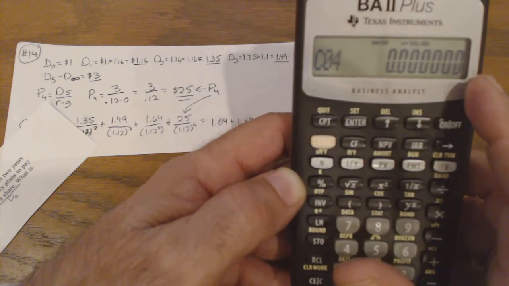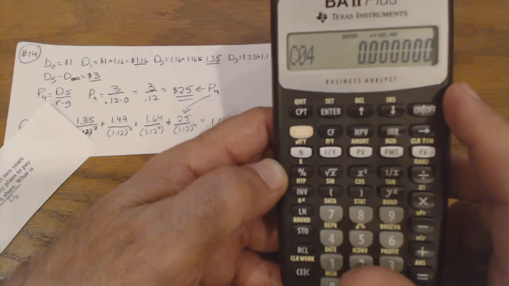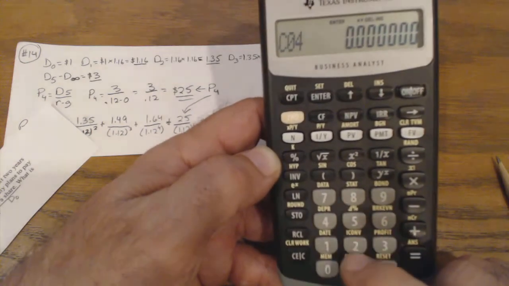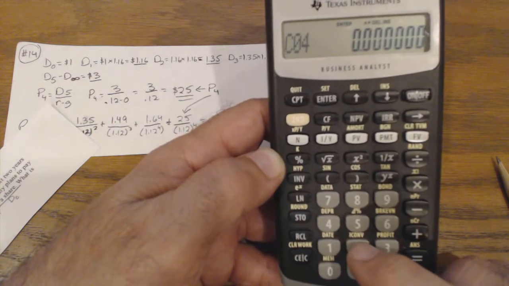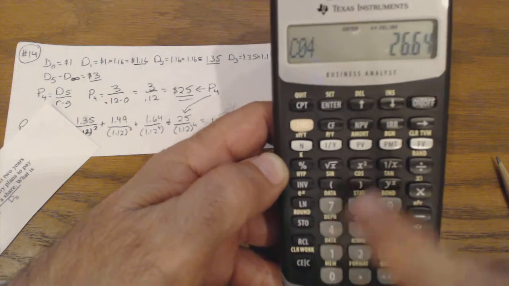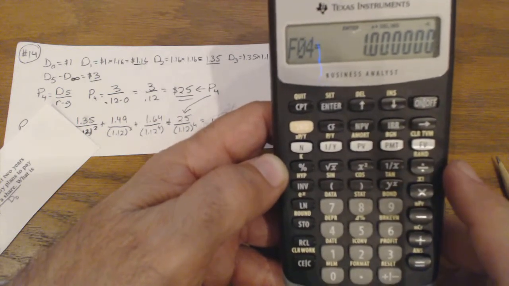Now remember, we've got two different numbers here. We've got the $1.64 dividend, and we've got the price in year 4. So that is $26.64 when you add them together. 26.64, enter. And the frequency of that is just 1.